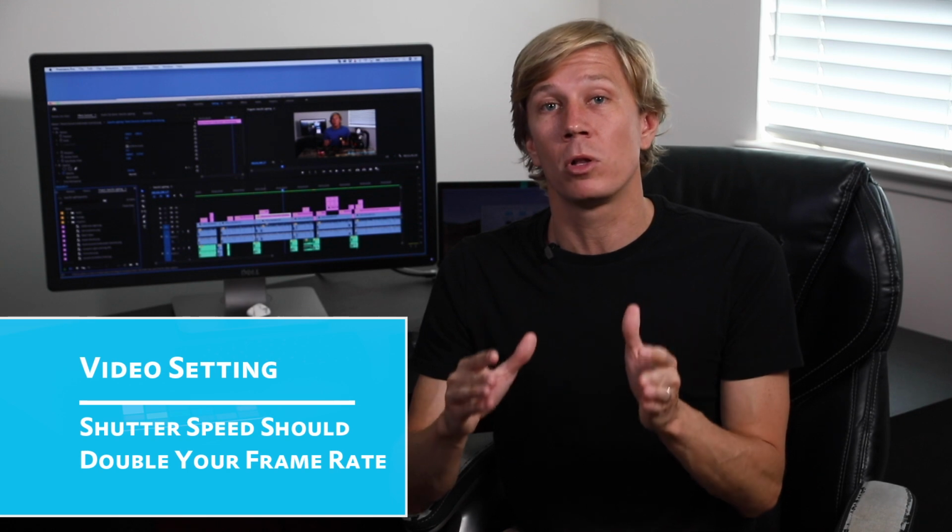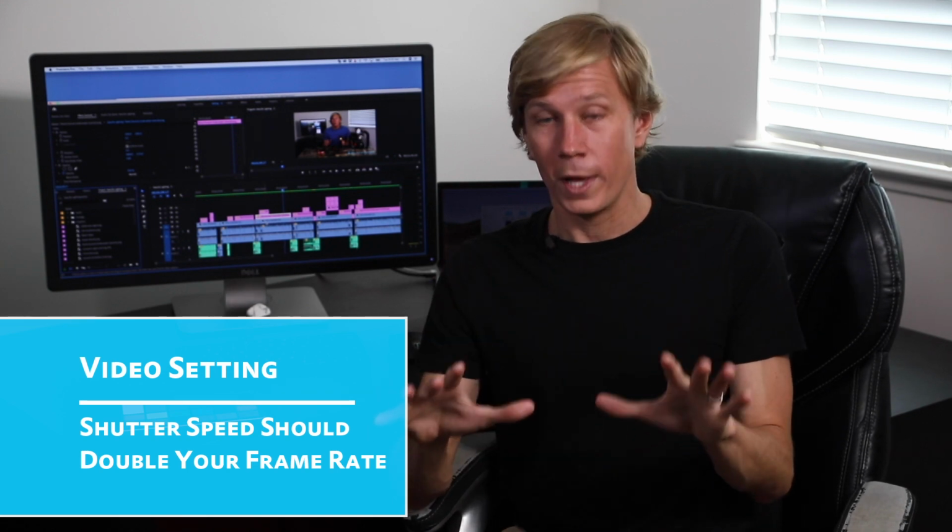Now, one thing that's really important to keep in mind is that your shutter speed generally wants to double your frame rate. Frame rate is essentially the number of still images being shown within a second to create that movie. A movie is a series of still photos at a certain frames per second. If you go to the theater, you'll probably see a lot of movies shot in 24 frames per second. A lot of what we're doing digitally is 30 frames per second or even 60 frames per second.